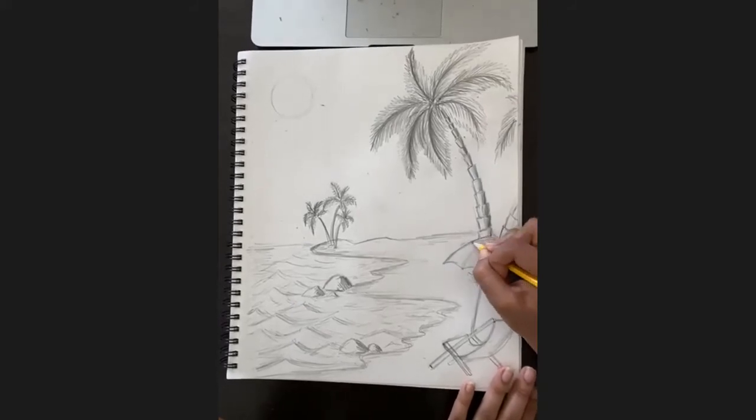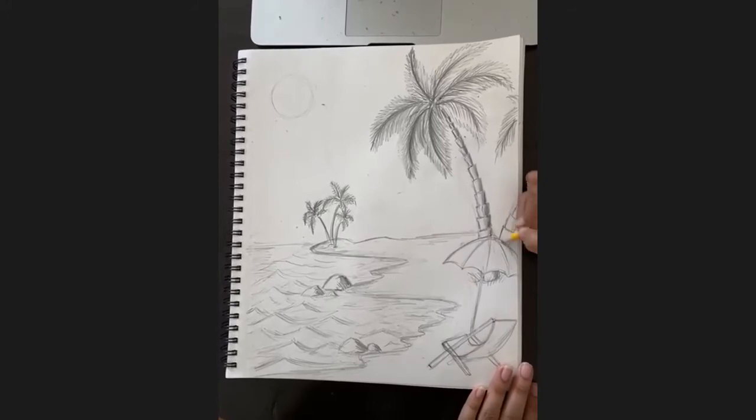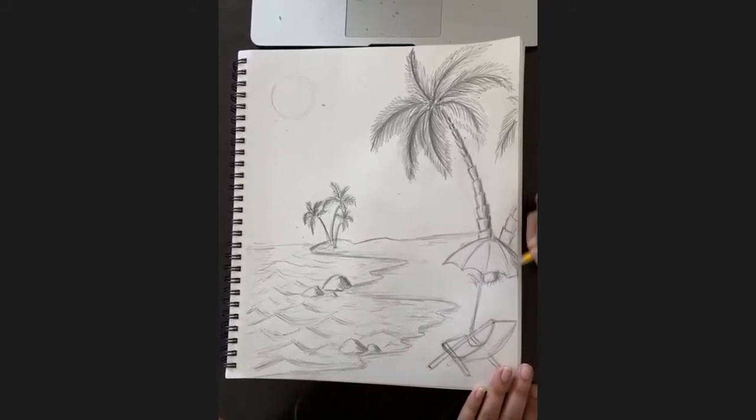Same thing on the umbrella. Just gonna add a little bit of shadow on the right side of the umbrella, just with a couple lines.